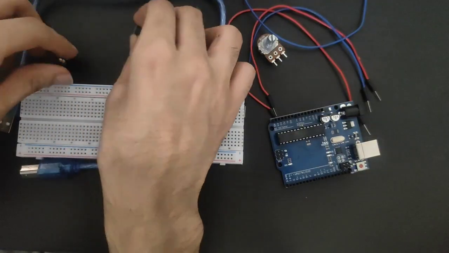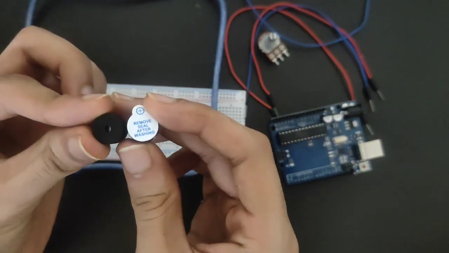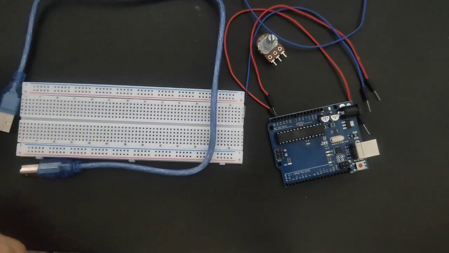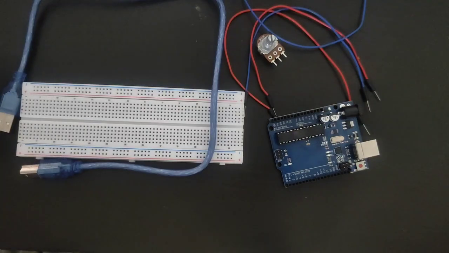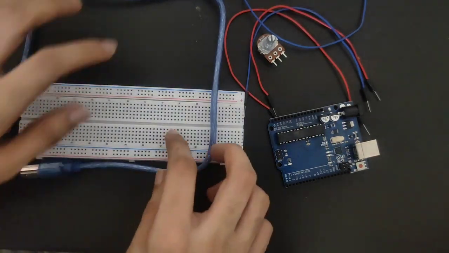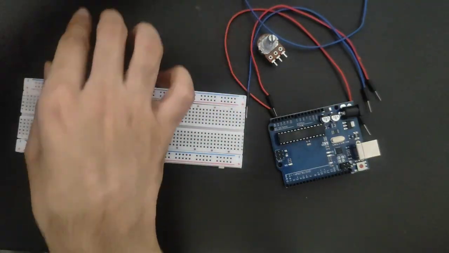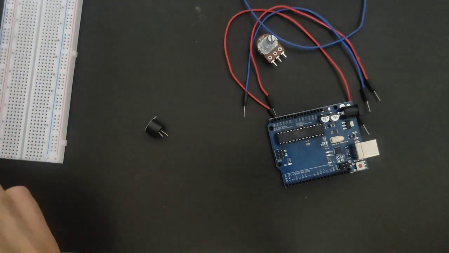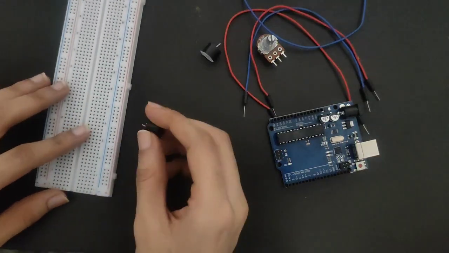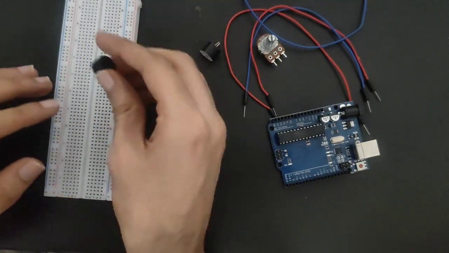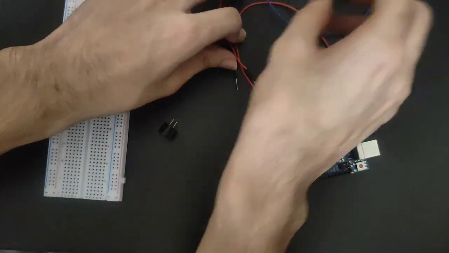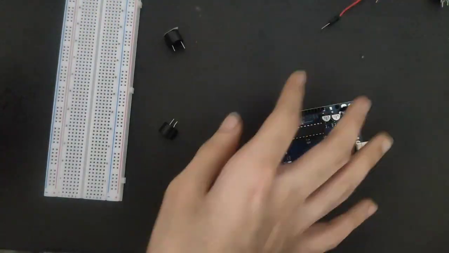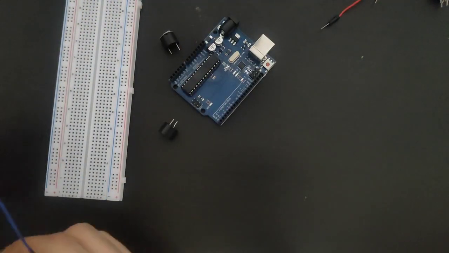To distinguish between the active and the passive buzzer, it is usually labeled, but if not, you can connect both to just the 5 volt and the GND, and whichever buzzes is the active and whichever does not is the passive, since I did mention that the passive buzzer only uses alternating current. So we'll do that right now.